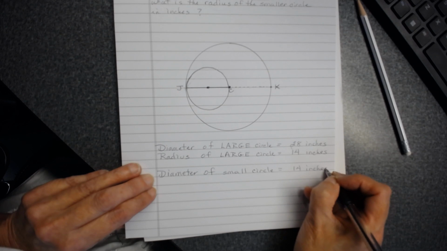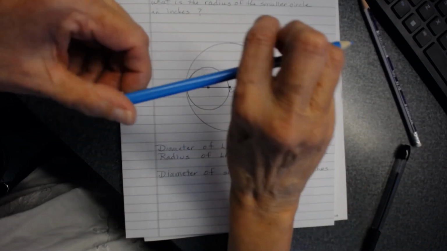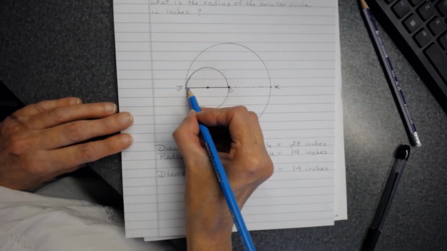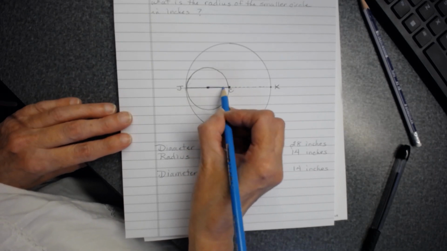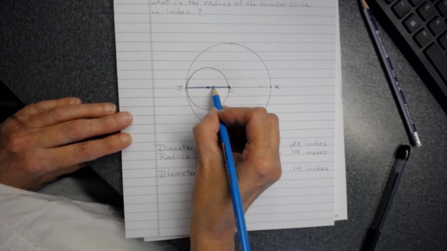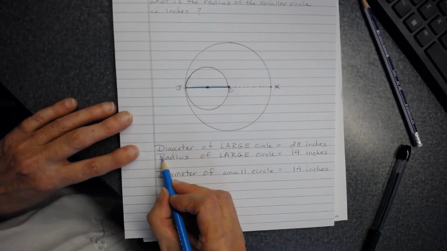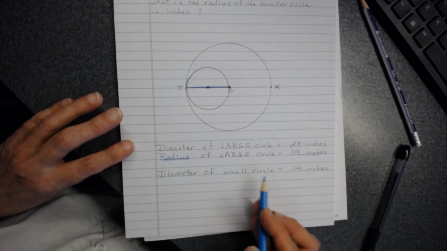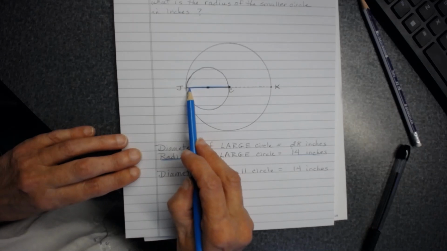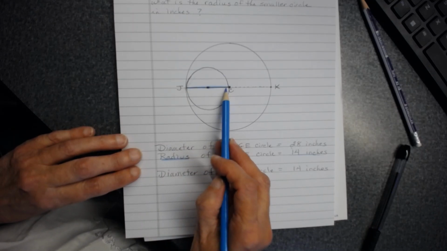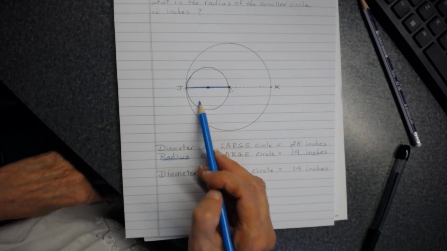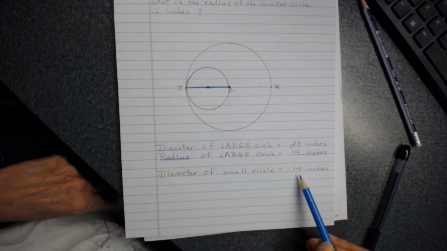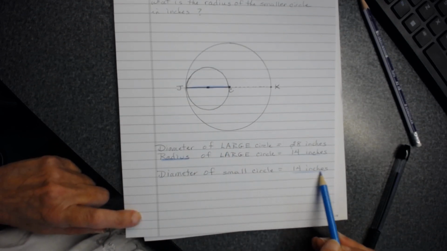Does everybody see that? Right here, from here to here will be our radius of the large circle, 14 inches. Therefore, we can see it goes from one side through the center to the other side of the small circle. So it's going to be 14 inches.